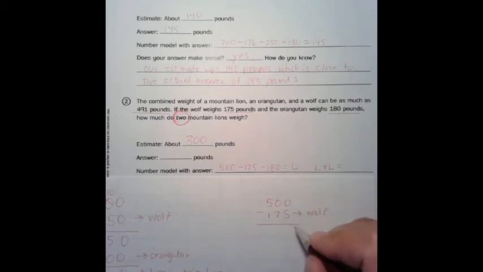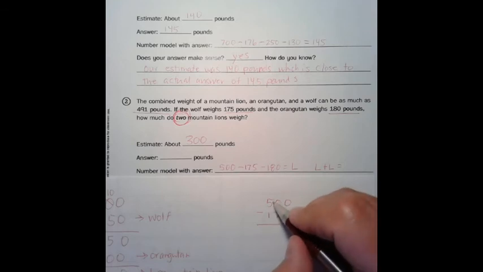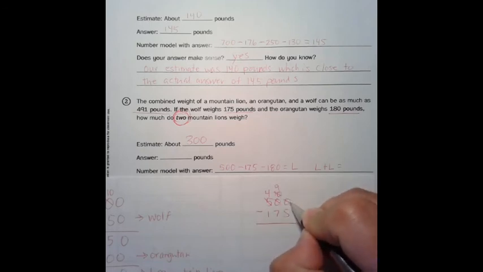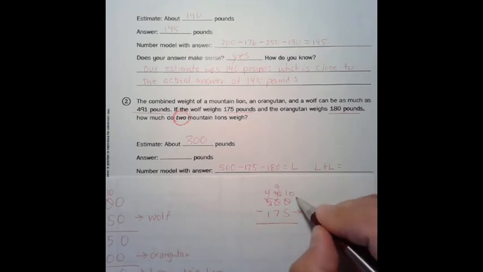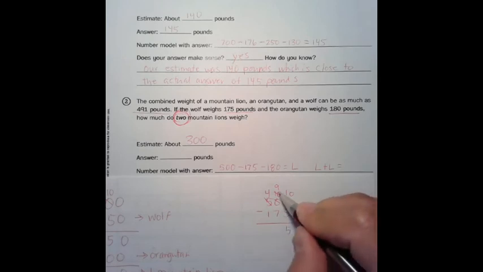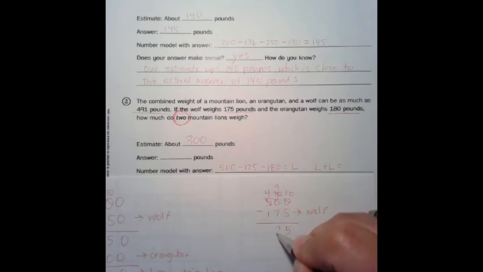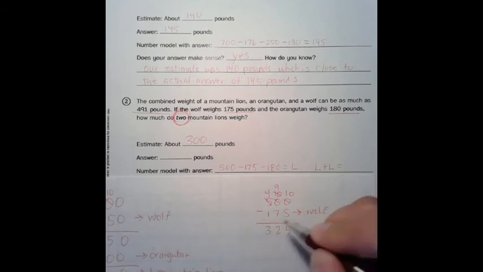0 take away 5, can't do that. We've got to trade, we can't trade here, we've got to go all the way to our hundreds to trade. That's 4, this becomes 10 tens. We've got to take one of those tens, make it 9 to trade over here to make that 10. 10 take away 5 is 5, 9 take away 7 is 2, 4 take away 1 is 3.